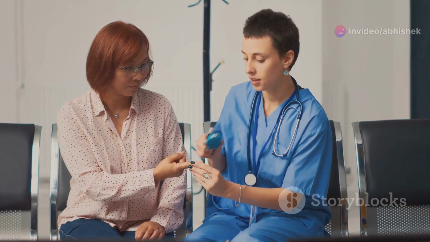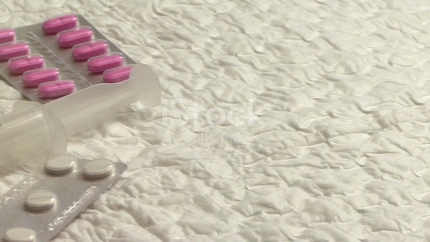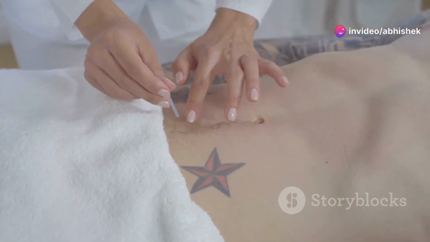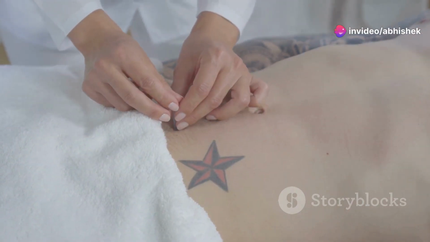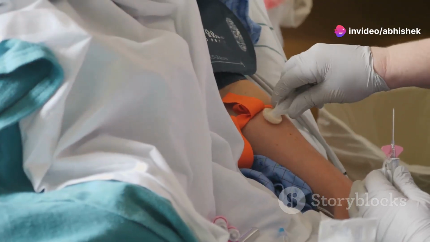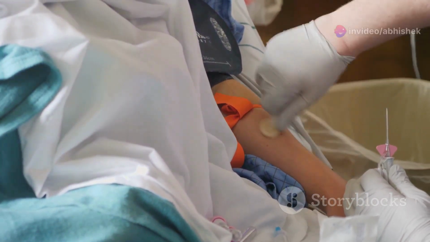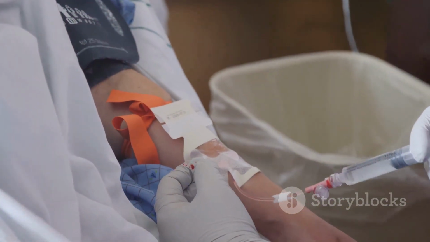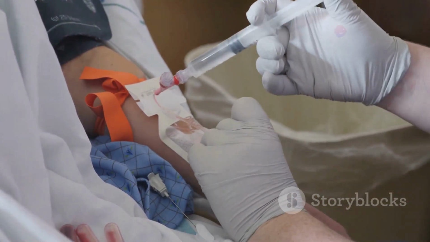SC injections deliver medication into the fatty tissue beneath the skin. Absorption is slower than IM injections. Common sites for SC injections include the abdomen, away from the navel, which provides easy access and good absorption; the outer thigh, another site for self-administration; and the upper arm, specifically the back of the arm, used for some medications and insulin.